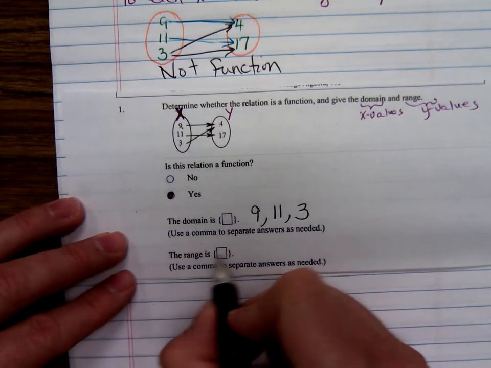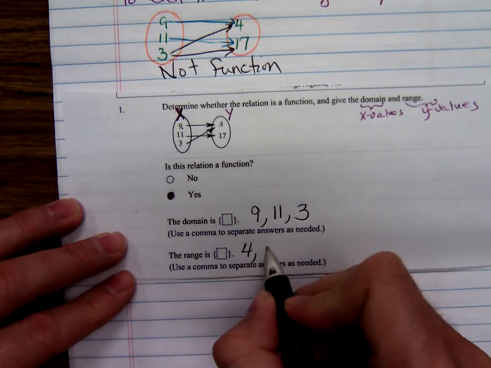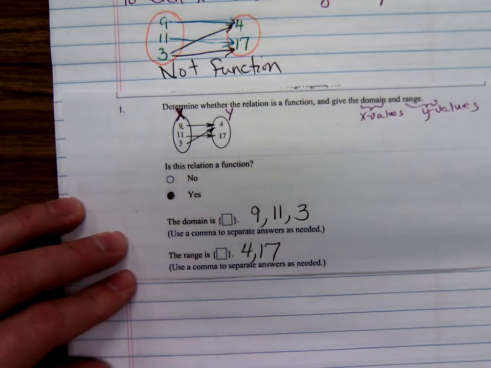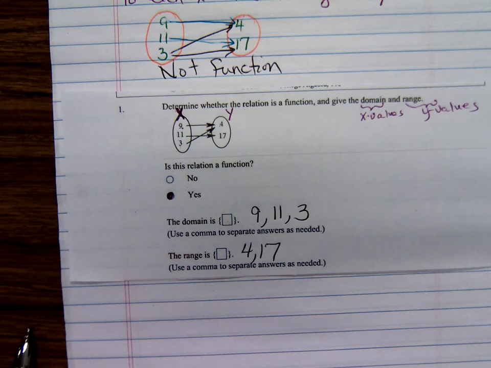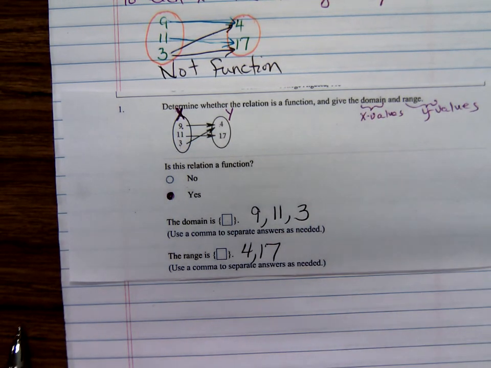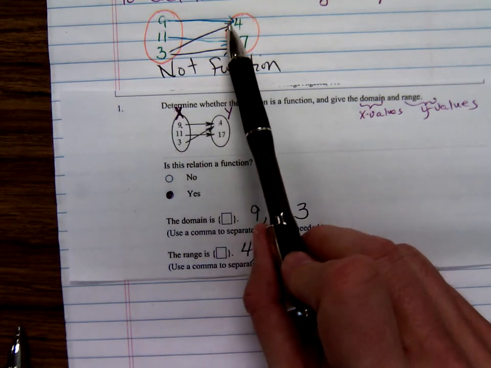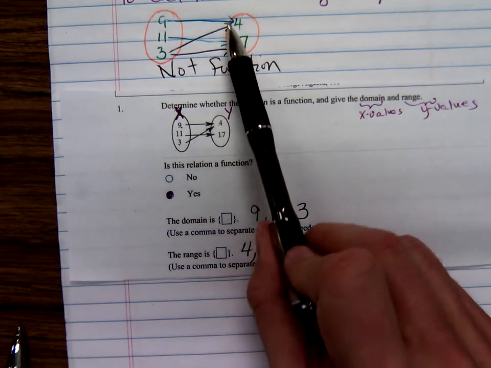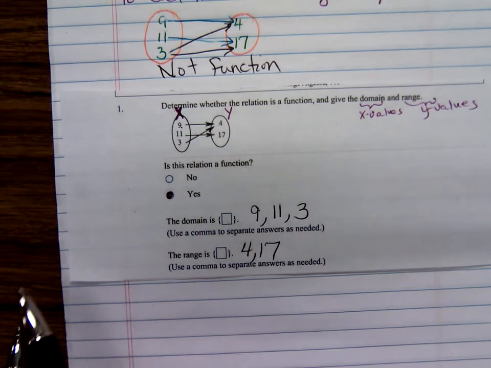And then the y values are 4 and 17. So a function is a rule. It assigns each x value exactly 1, or 1 and only 1, y value. If you have an x value being assigned 2 different y values, then this thing is not a function.